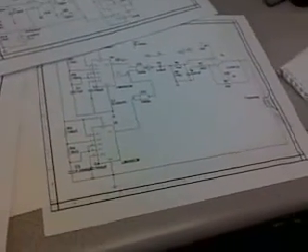Okay? Now we go over to the receiver section. And the one that I actually drew on there. Yeah. This is the receiver. Yep, this is the receiver here.